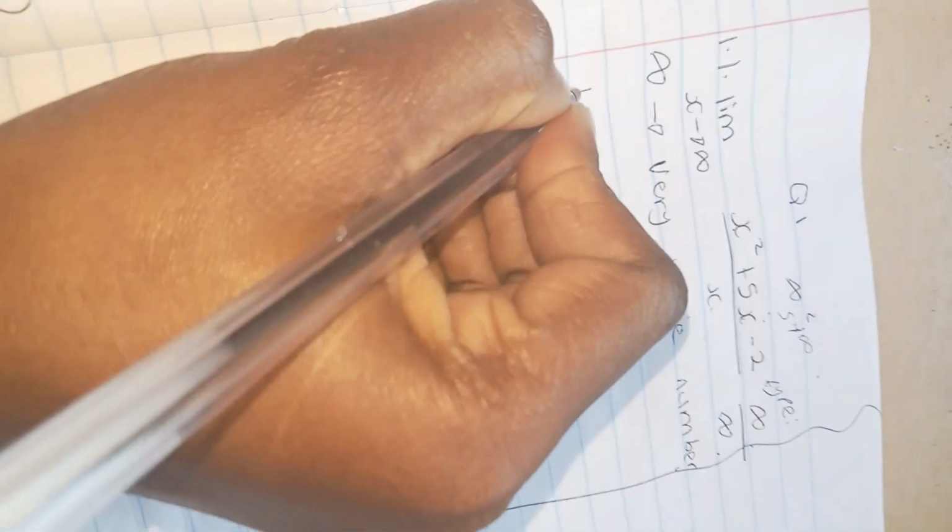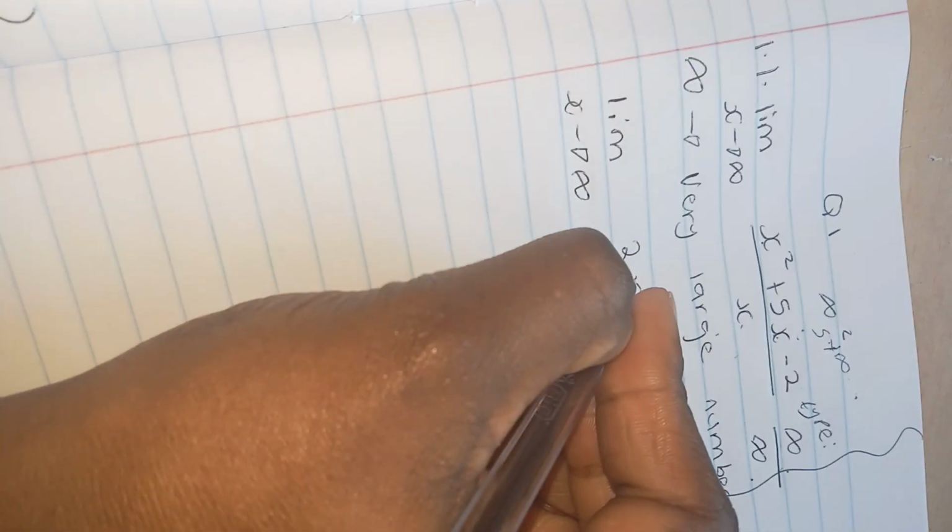Okay, let's go. So now we go to the second step. This was our first step. We got the type. Now we are going to differentiate. We're going to say the limit as x approaches infinity of 2x plus 5 over 1.